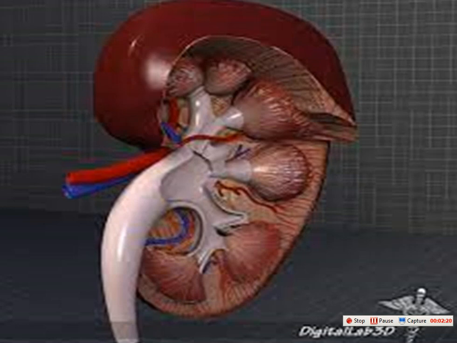And here we have the medulla, composed of the pyramids, and each kidney may have 6 to 10 pyramids, and these pyramids end with the papillae, which transport urine to the minor calyx and the major calyx, and finally to the renal pelvis. Sorry, this is the renal artery, and this is the renal vein, and finally this is the ureter, which transports urine to the urinary bladder.